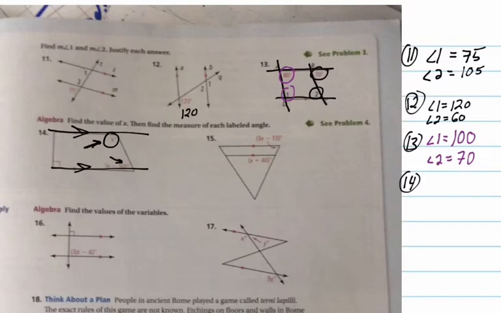So what is the relationship between x and x minus 50? Yeah, they're same side interior. Somebody besides Tariq here tell me, same side interior angles, what's their relationship? Are they congruent, complementary, supplementary?